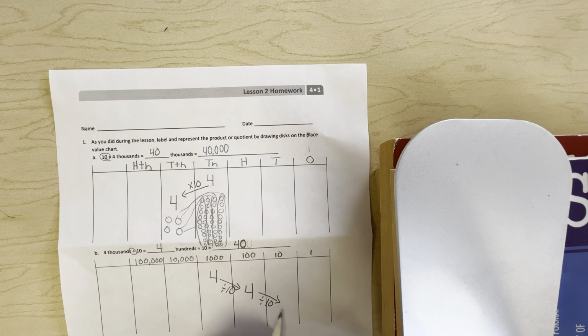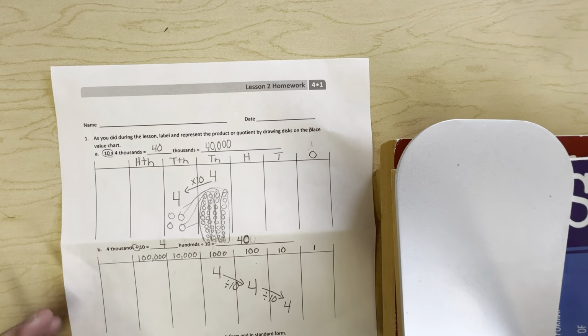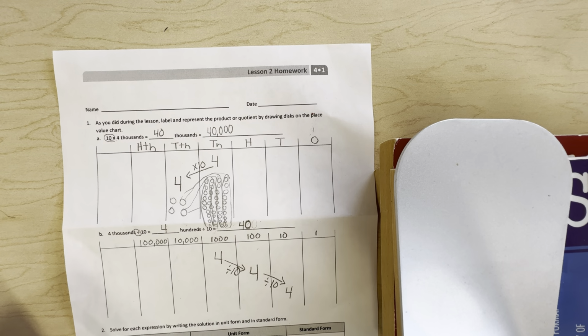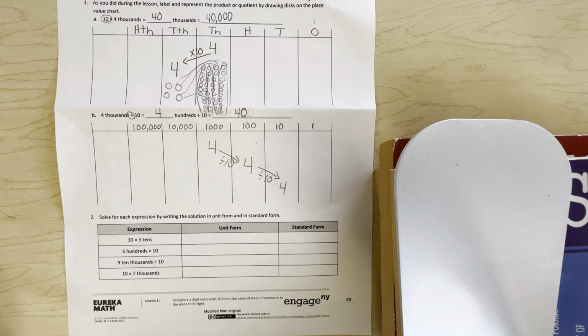Apologize, a little rusty at the beginning of the year. Perfect. Now let's go to number 2. Number 2 is solve for each expression, by writing the solution in unit form and in standard form.